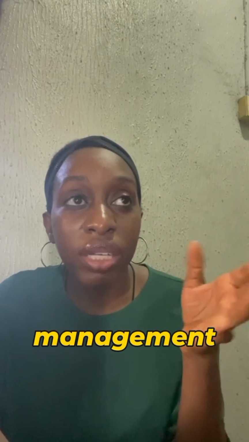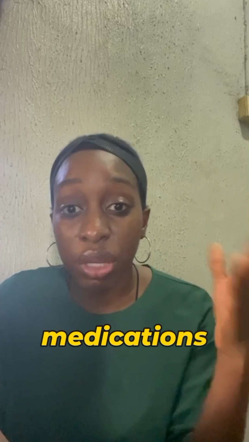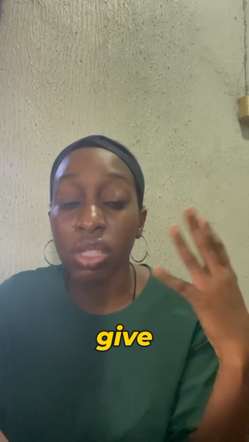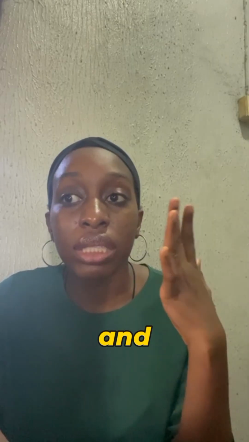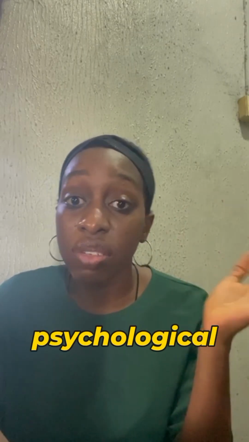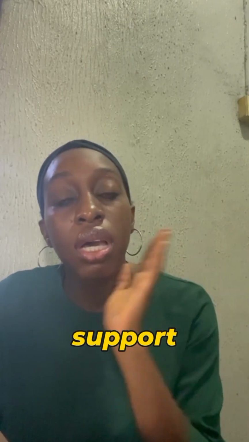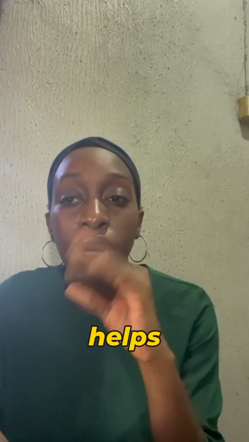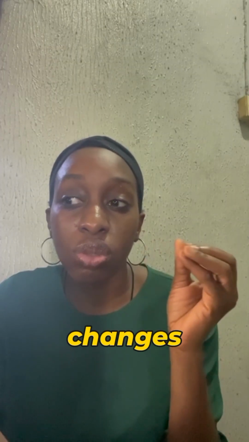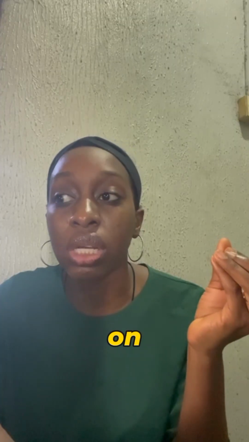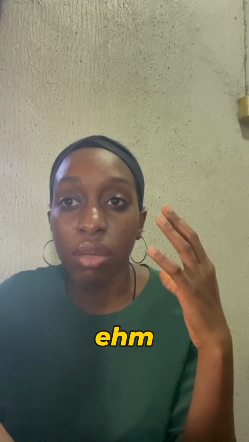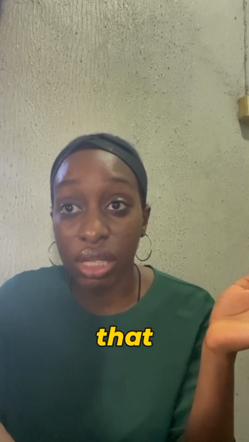Then for pain management, you can give pain medications for them to feel more comfortable, and you can also give psychological support. And then rehabilitation, which helps the patient adjust to changes in the voice or in their eating patterns based on the stage of the throat cancer that they have.